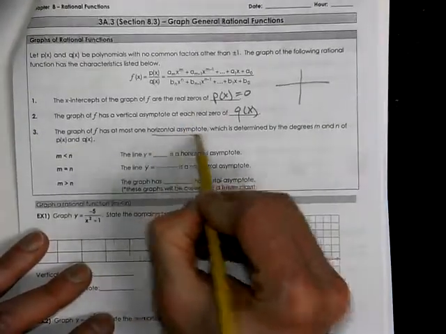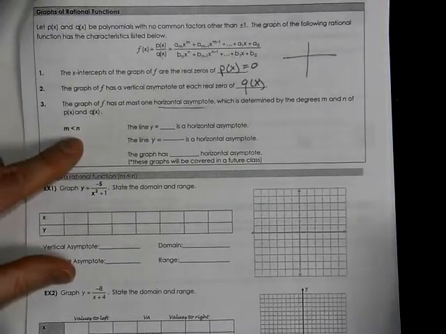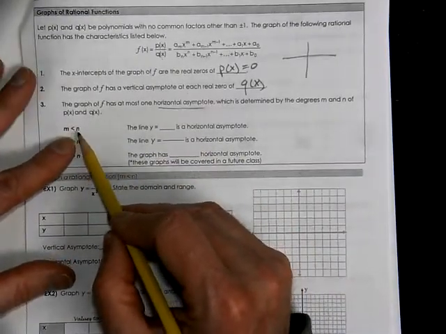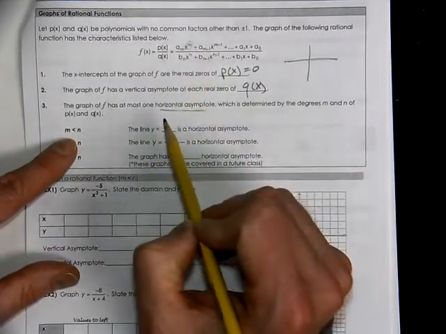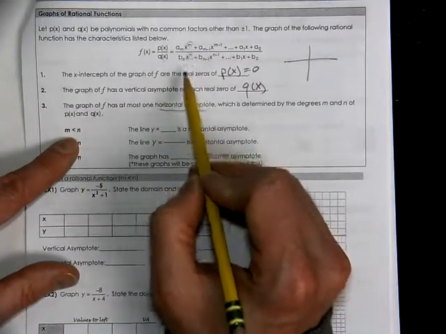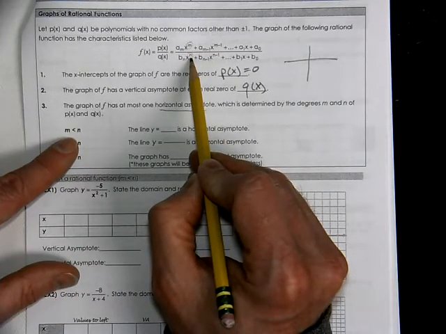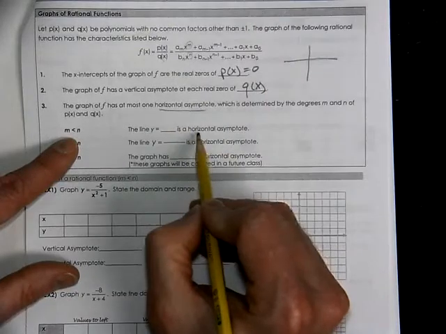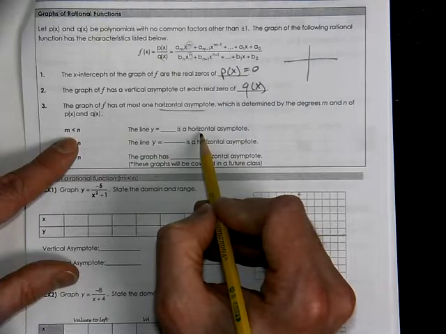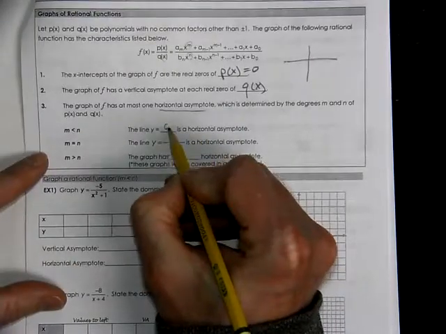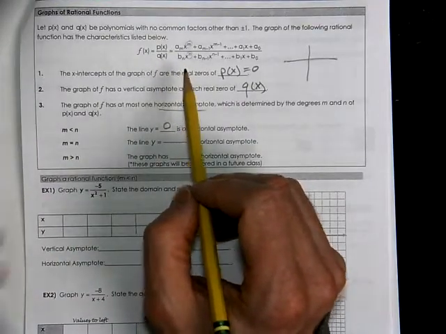Now we're going to look at the horizontal asymptotes. There's a couple different options that we have going here. We've discussed these earlier. If you look at your polynomial up here, we have an m representing the exponent. And in the denominator, we have an n. So if the numerator's exponent is smaller than the denominator's exponent, what is our horizontal asymptote? It will be at 0 because the bottom's going to grow faster than the top.